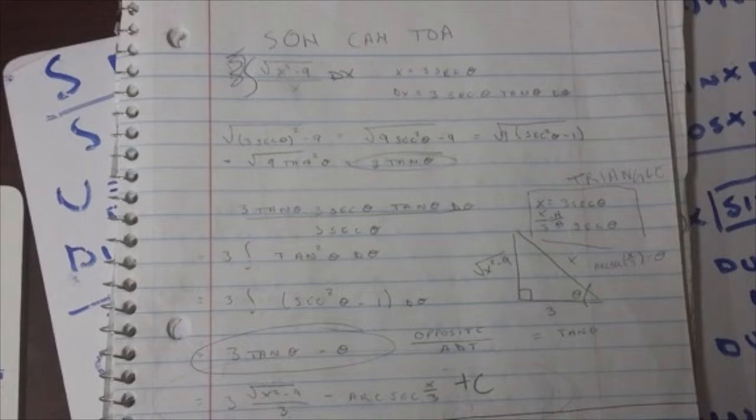So we go ahead and understand that our a is equal to 3 because 3 squared gives us 9. We now have our equation: x is equal to 3 secant of theta. We go ahead and find the derivative, giving us dx is equal to 3 secant theta tan theta d theta.